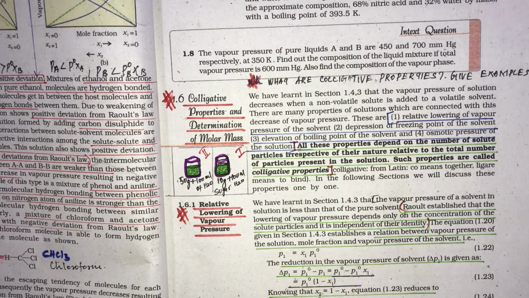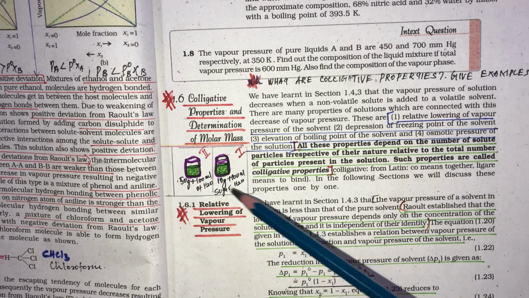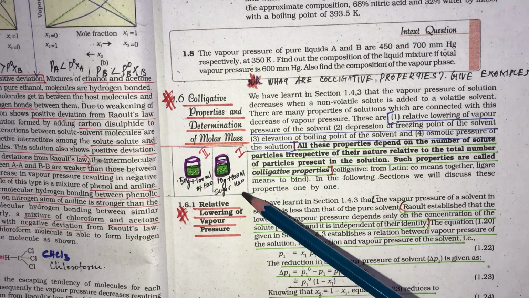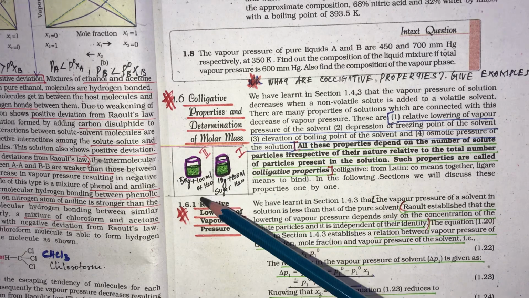NCERT Chemistry Solution Lesson, the topic: colligative properties and determination of molecular mass. What are colligative properties? Now consider two containers, one containing 10 gram of sugar in 100 ml of water, another one containing 50 gram of sugar in 100 ml water.